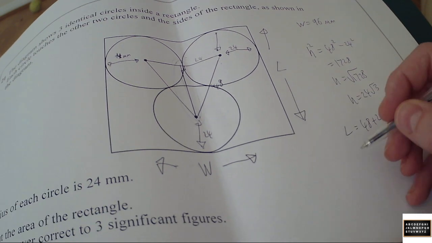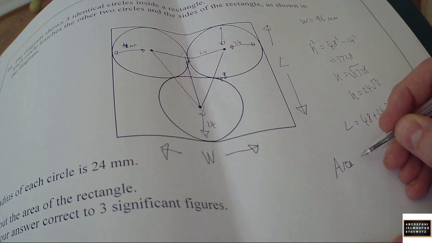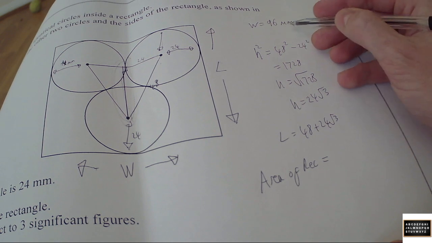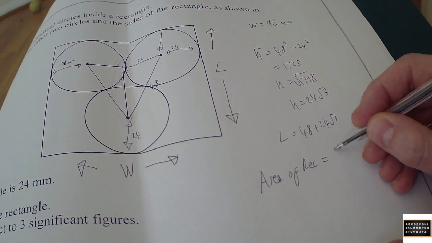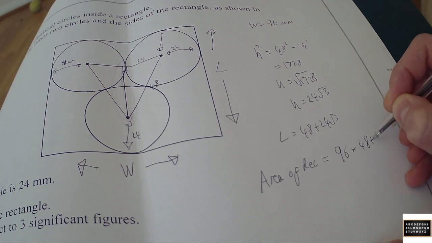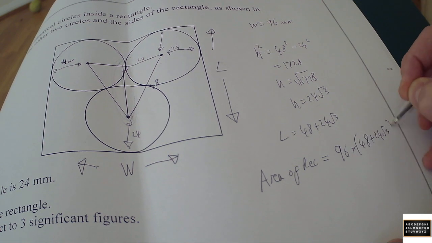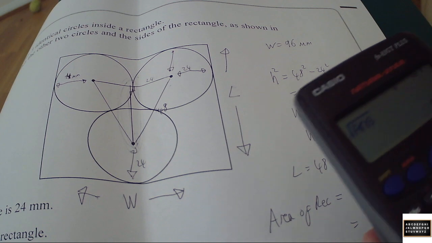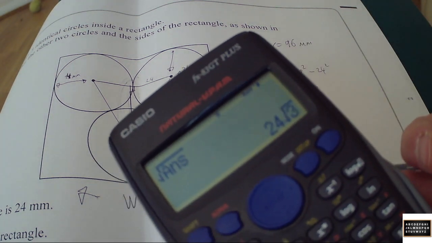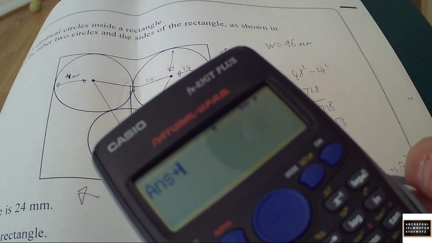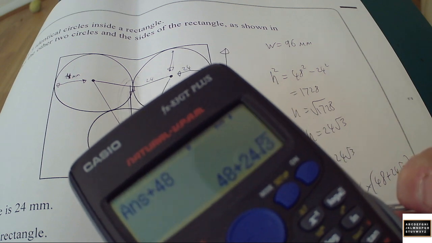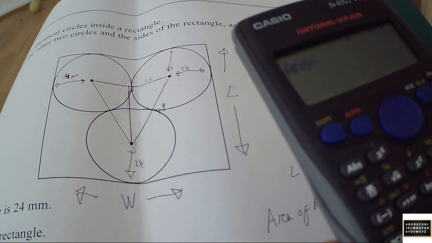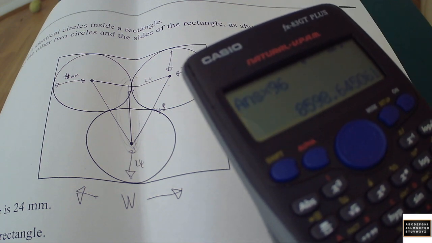So the area of my rectangle will be the 96 from earlier times this. So 96 times 48 plus 24 root 3. Again, the calculator is really handy for this, so you can just put that straight in. So 24 root 3 plus 48, so that's this bit, and then I'm going to multiply by 96 now. And I get this answer.